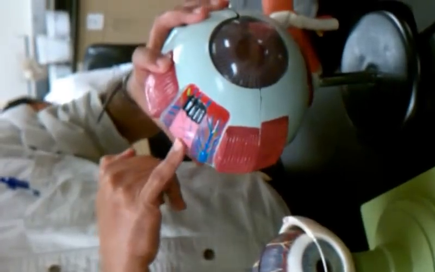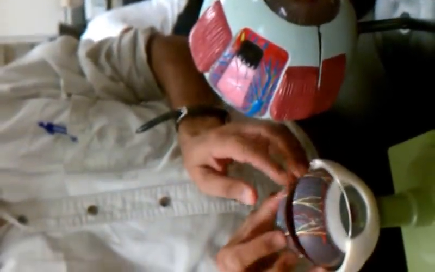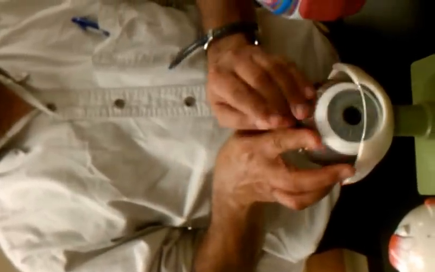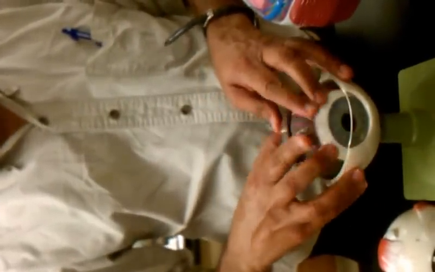Third layer inside, innermost layer, retina. You can see from inside also. In this one, if I take this out, you can see the retina, right? Okay, those are the layers.